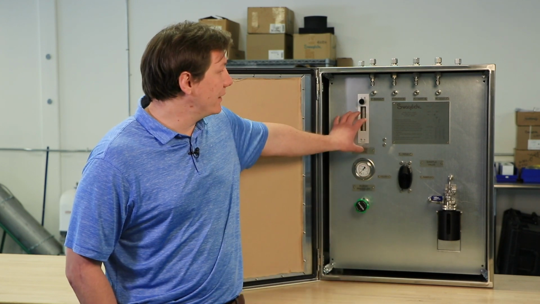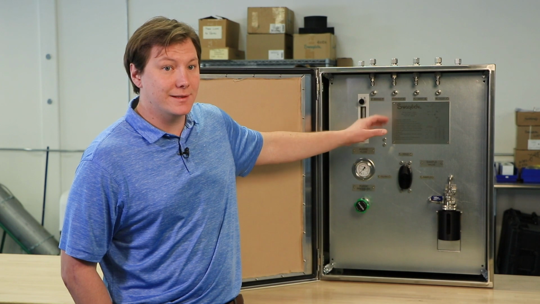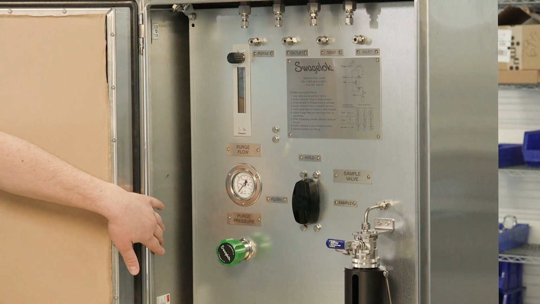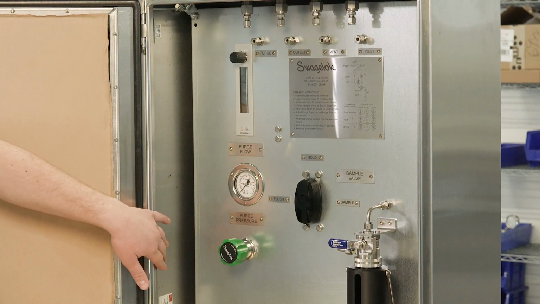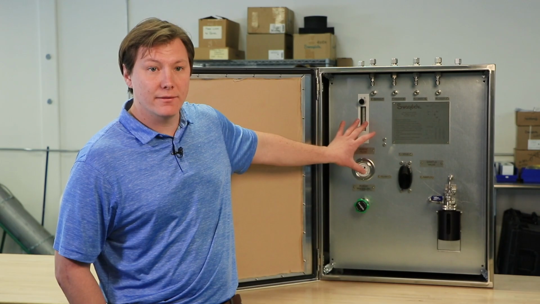So behind this panel is all the plumbing that makes it work. And then there's two lines that will route steam behind there as well. And the enclosure is insulated. So that's kind of a good example of the modularity that we offer to a standard product offering.